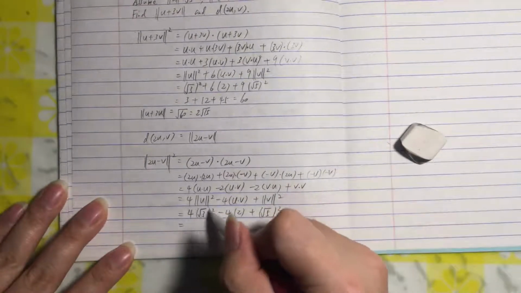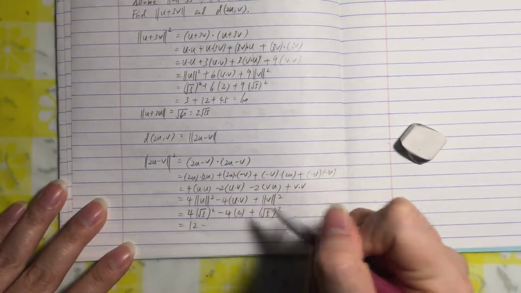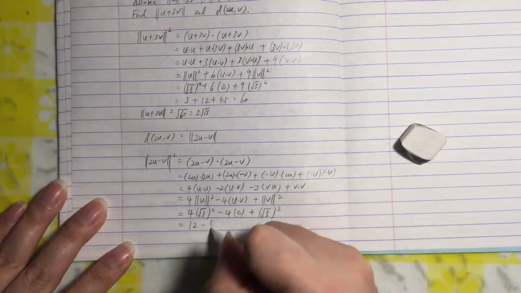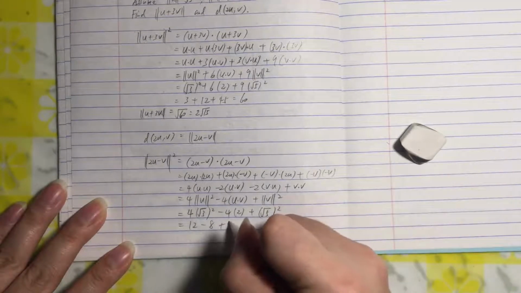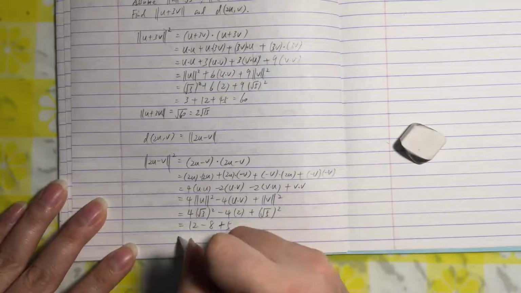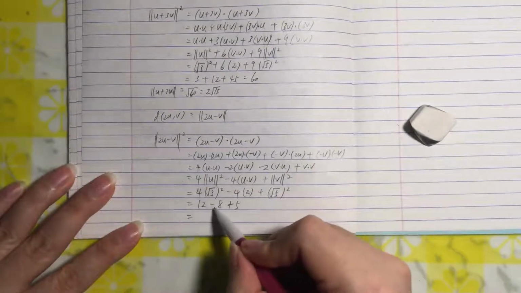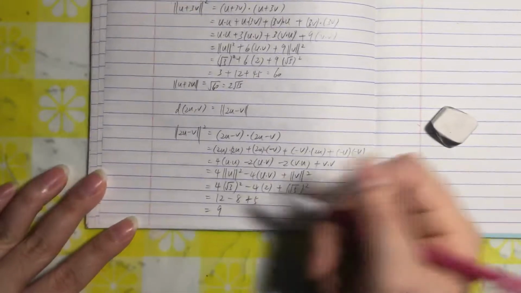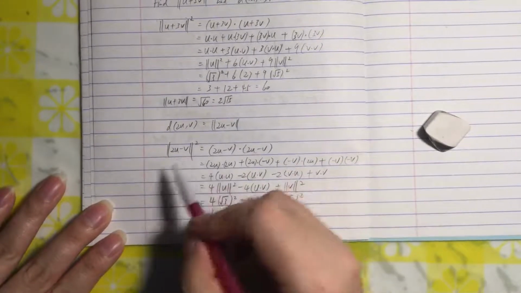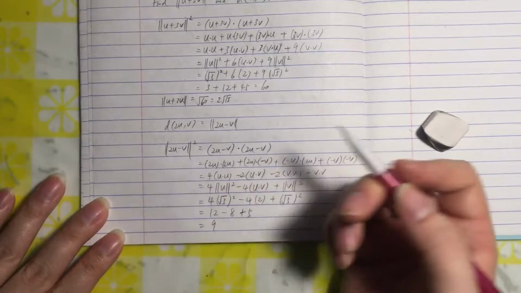Here, radical 3 squared is 3. 3 times 4 is 12. 4 times 2 is 8. Radical 5 squared is 5. Then 12 minus 8 plus 5 is 9. That's the square of the norm of 2u minus v.